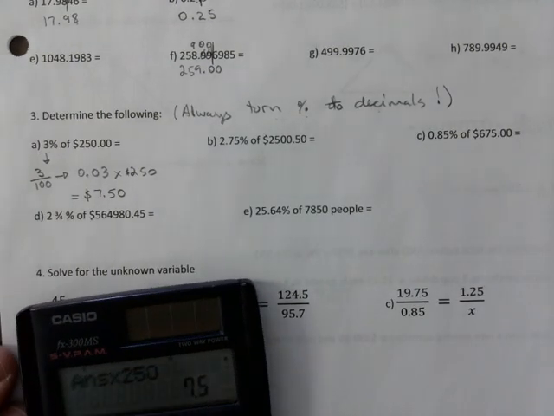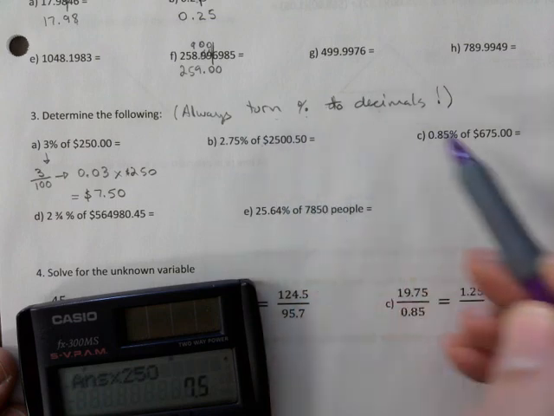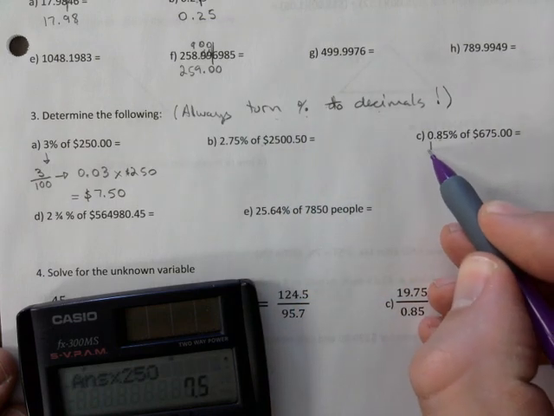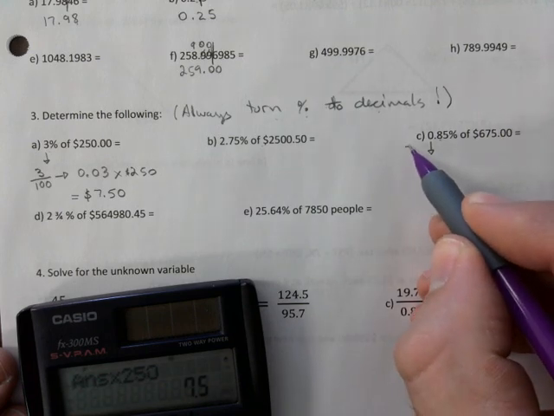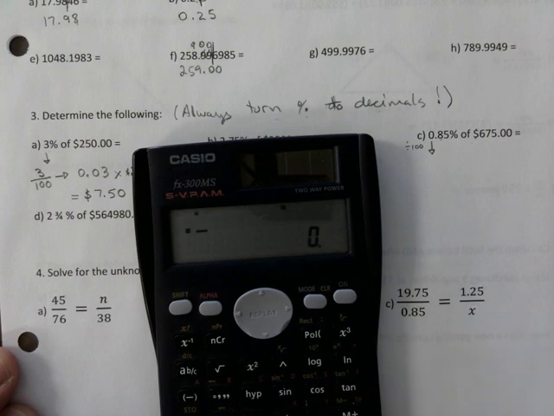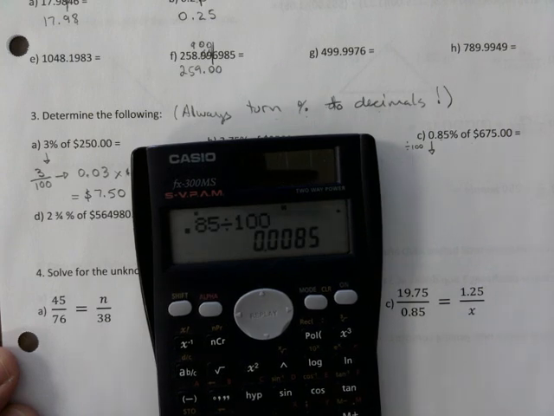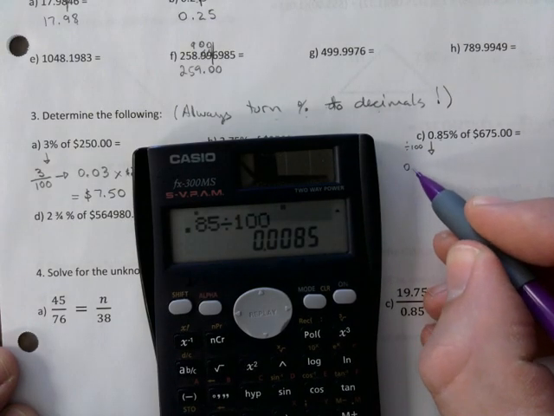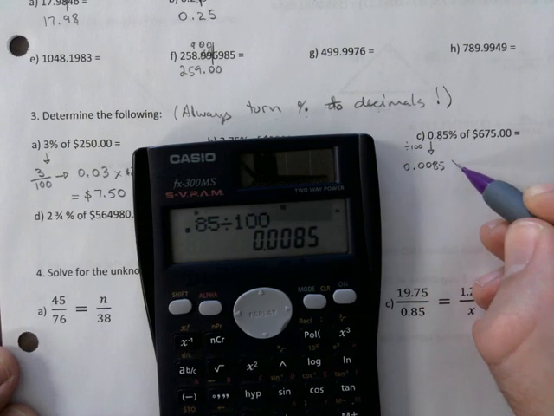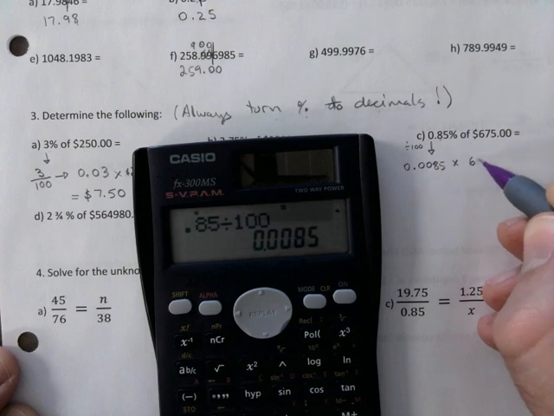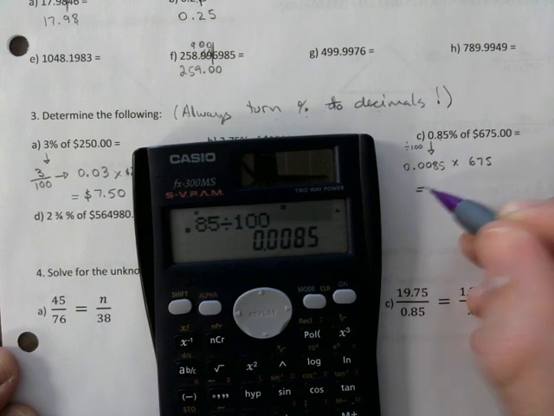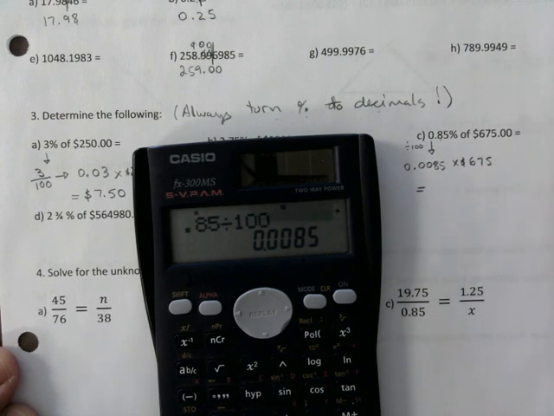Let's do one more here. I'll skip this one and go straight to this one. Turn this into a decimal. I won't show you the work. I'll just tell you that I'm dividing it by 100. 0.85 divided by 100 is 0.0085, times 675. It's dollars, right?